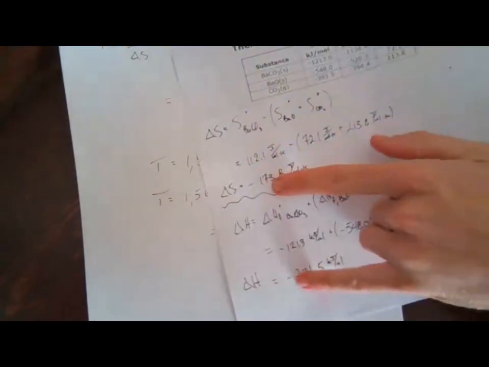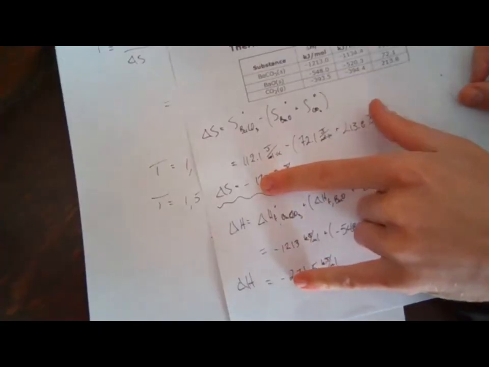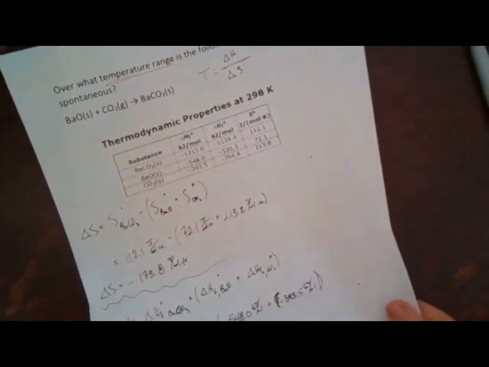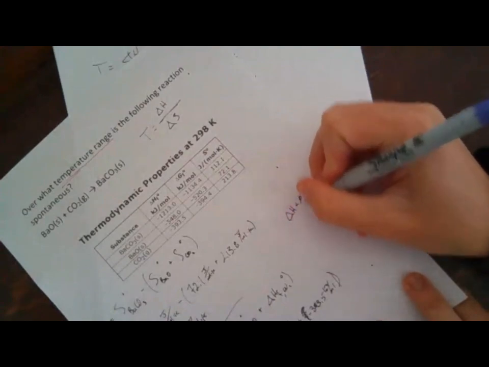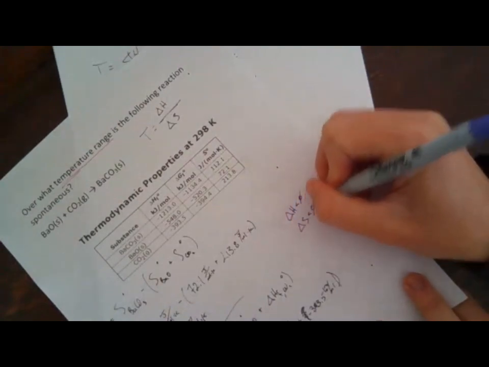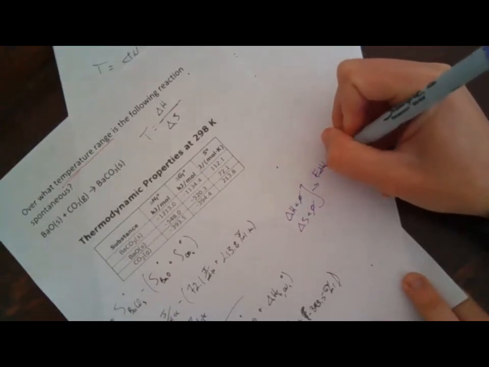We saw previously that it's based off the sign of delta H and delta S. Very nicely here, these are both negatives. Both negatives imply that it is enthalpy driven. So delta H is less than 0 and delta S is less than 0. Those combined tell you that it is enthalpy driven.